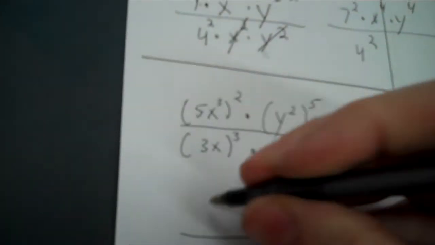Okay, my next one. Okay, so we have a base of 5, a factor of x, a factor of y. So 5's to the 1, but I don't want to write 1 down when it's in a parentheses, so 1 times 2 is 2. Now x, okay, 3 times 2, that is 6. Then I go to the y. 2 times 5 is 10.